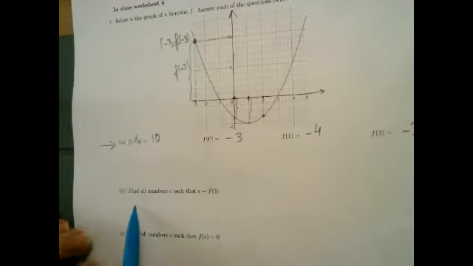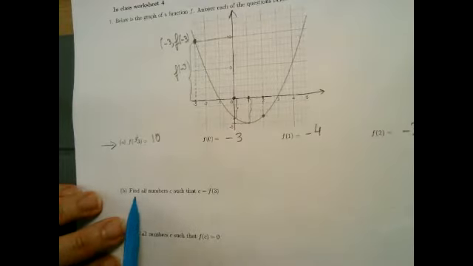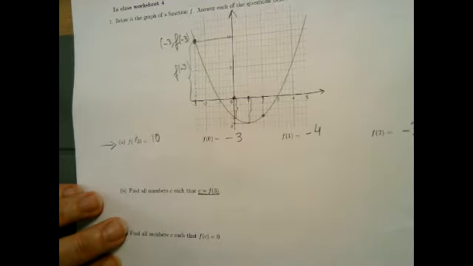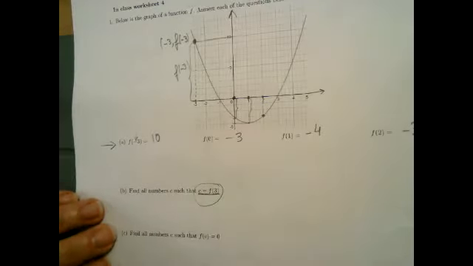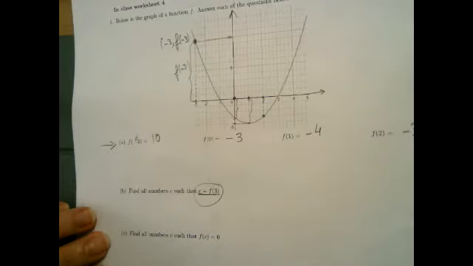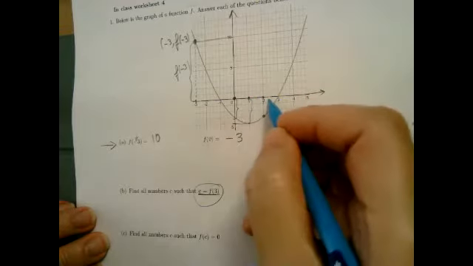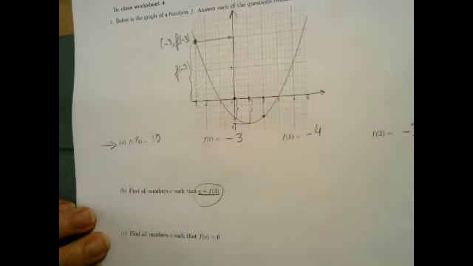Now, question number B. Find all numbers C such that C equals f of 3. How many values of C are there such that C equals f of 3? What's given to us now, and what are they asking us for? Be very careful. Find C such that C equals f of 3.